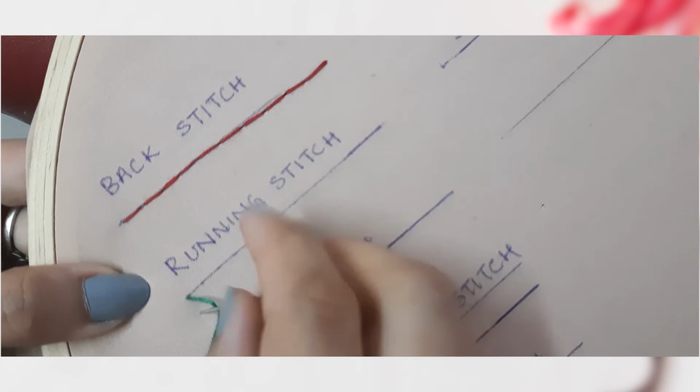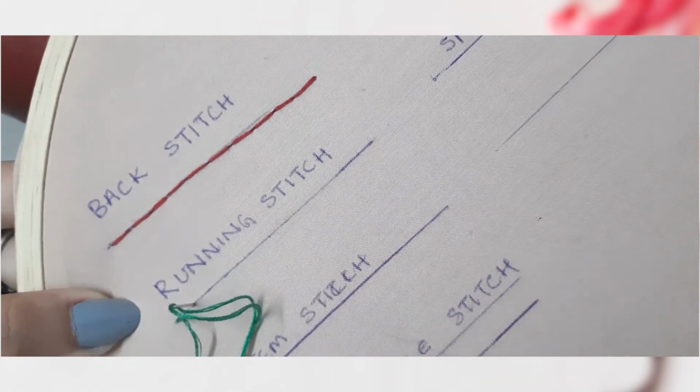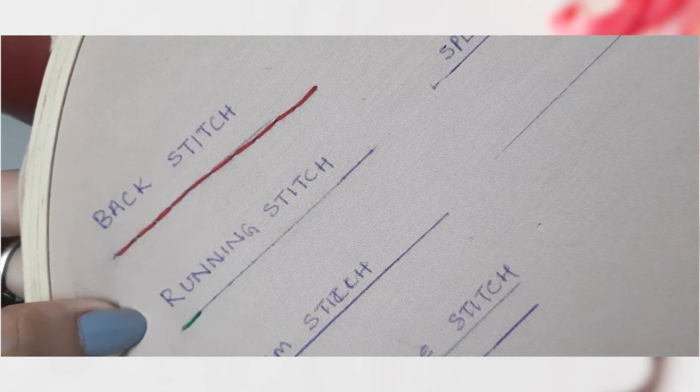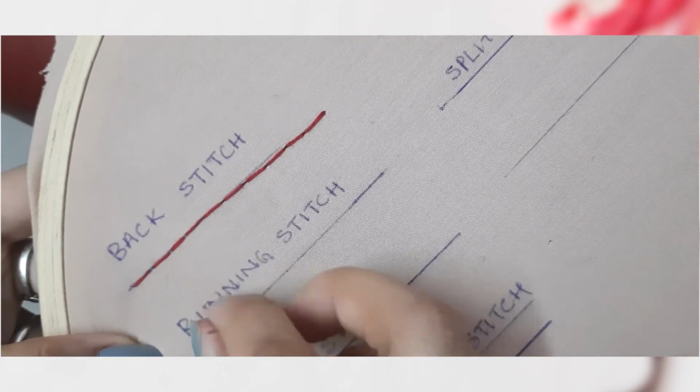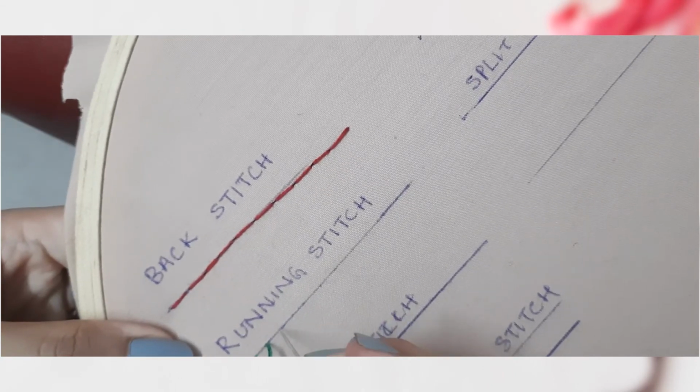Place the needle through the fabric and bring it back up to the top side from the bottom side of the fabric, weaving the needle in and out or up and down of the fabric like how I'm doing it, and repeat the process until you're done.